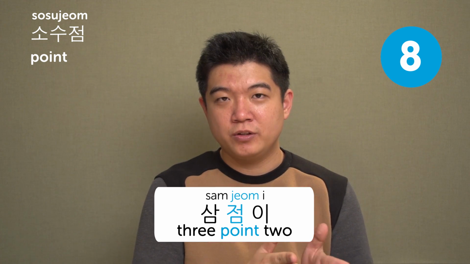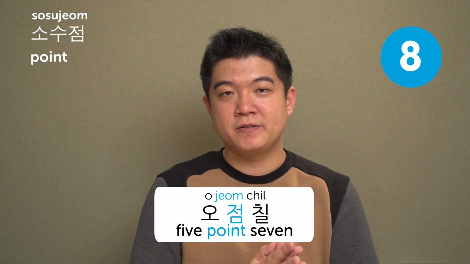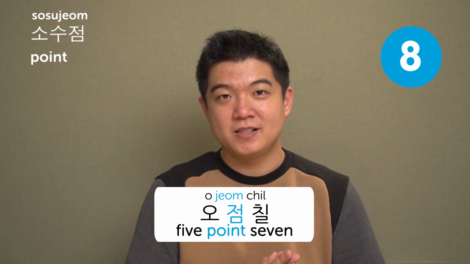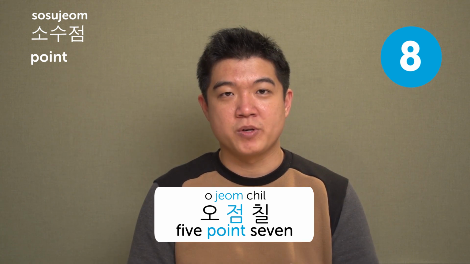소수점, point. In math, when you want to mean decimal point, you can just say 소수점, but when you read it with numbers, you can just say 점. So for example, 3.2 is 3 점 2, 5.7 is 5 점 7. So you don't have to say 소수점 when you read a point with numbers.